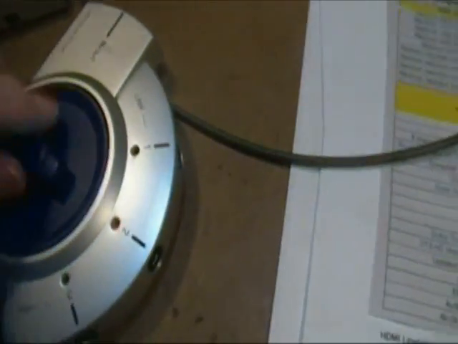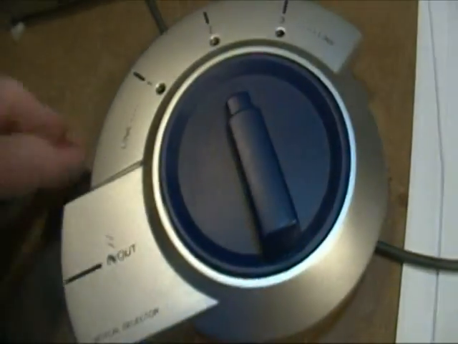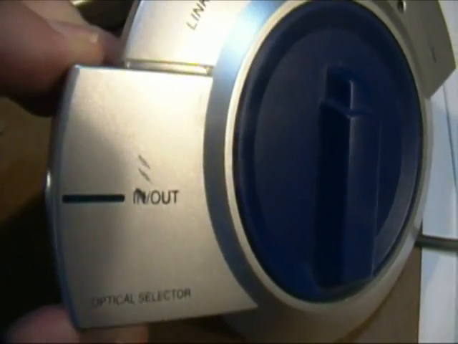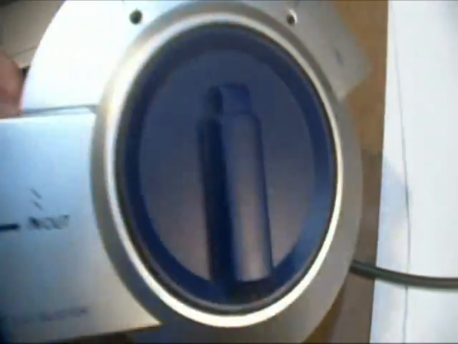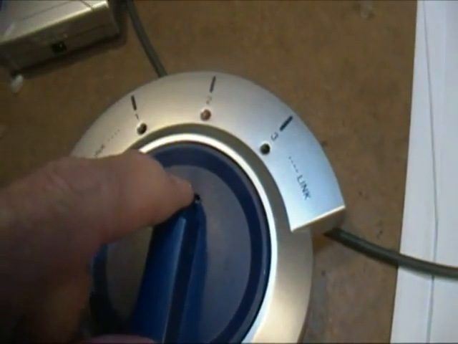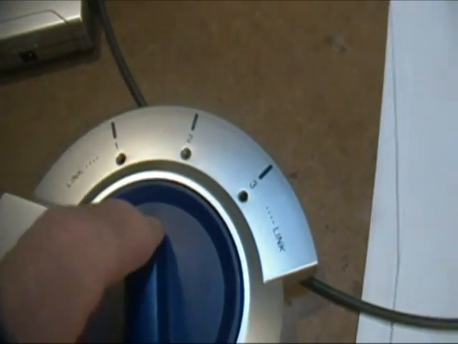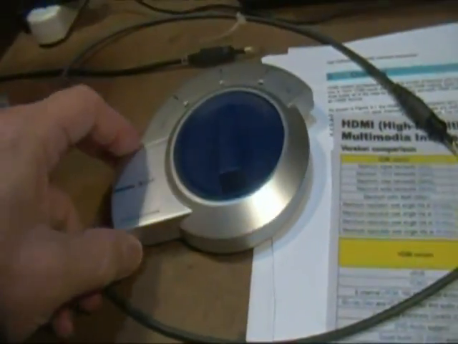The old style would fit in things like this switch. The way this switch works is you have a single connector here, which can either be the input or the output because it's an optical switch. And then you select, by rotating this, which of the other optical connections you make. So it's fundamentally a fiber optic switch.